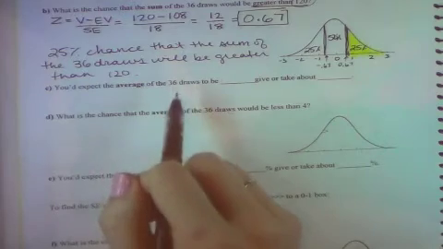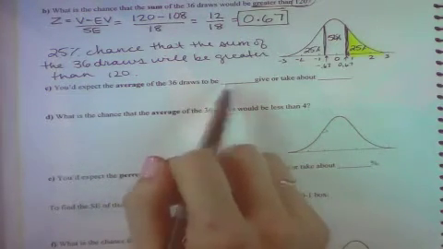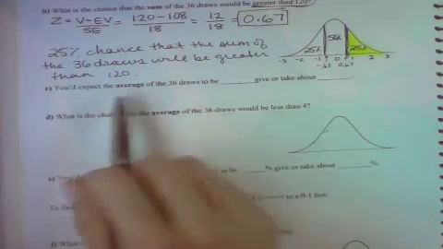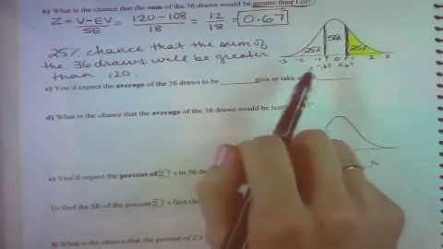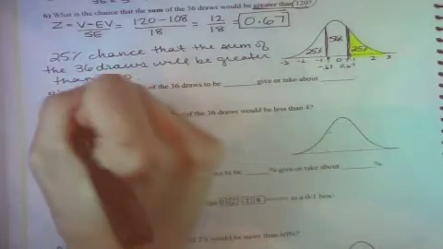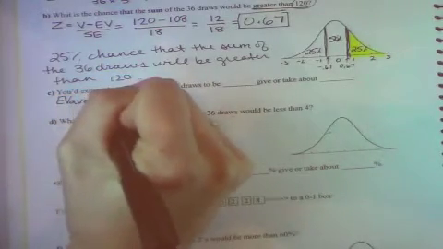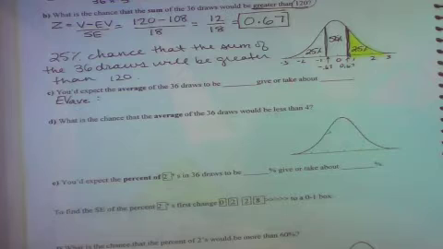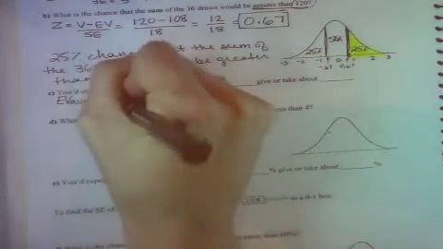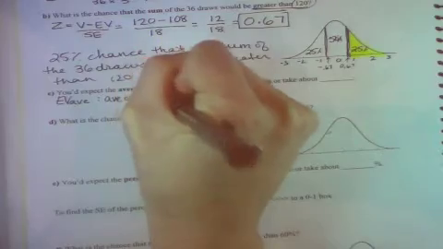You'd expect the average of the 36 draws to be blank, give or take blank. So again, we got our expected value and our standard error that we need to fill in. So now we need to do this with the expected value of the average. And what's the expected value of the average? What's the formula there? No formula, right? Same thing as percent, no formula. The average of our box is going to be the same average of our sample, right? Whatever we're pulling out of that box, take the average of our sample, we expect it is going to reflect the box that it came from. So no formula there. So the expected value of the average is equal to the average of the box.